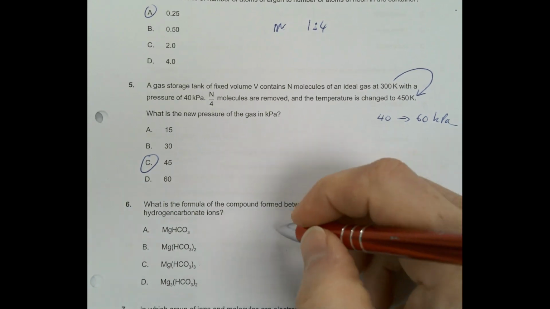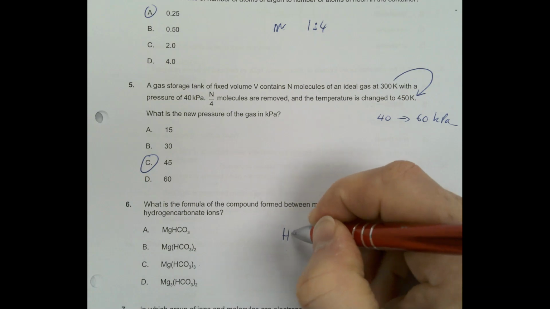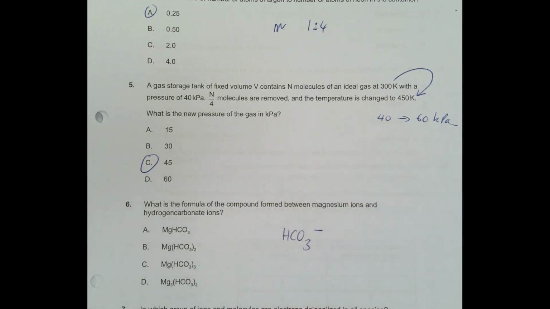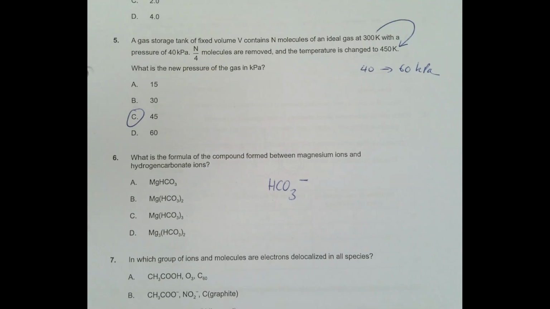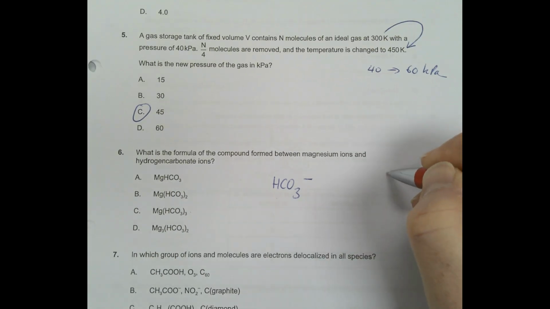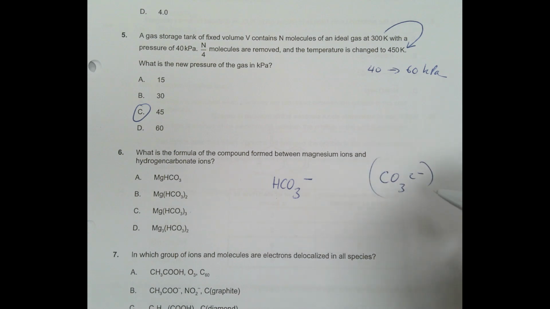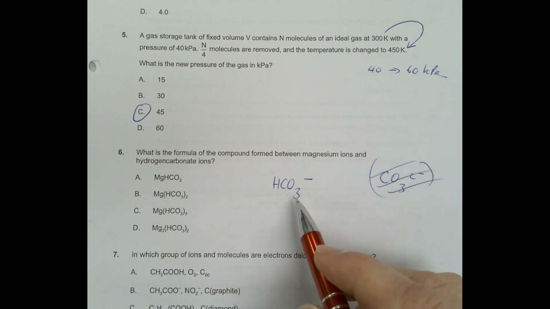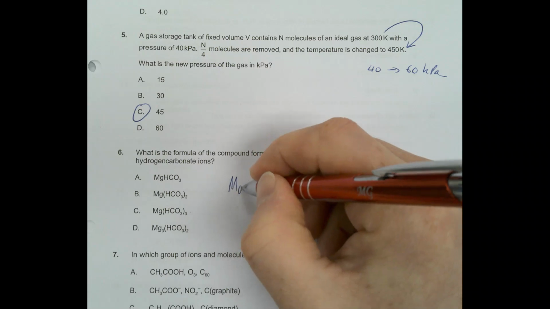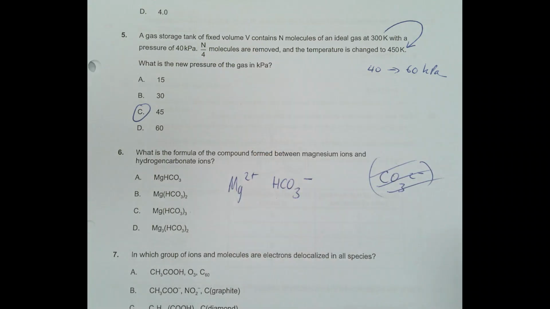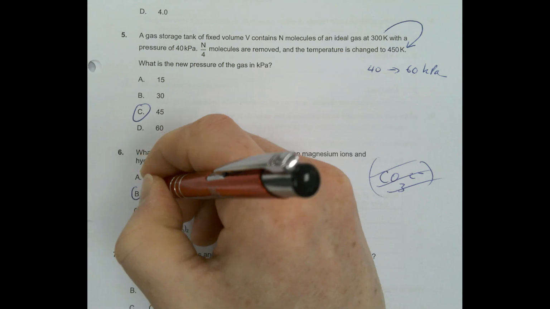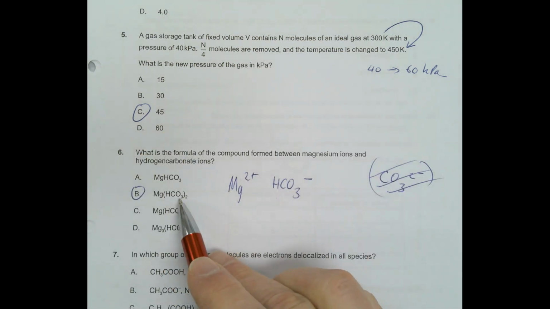Hydrogen carbonate ions, you're expected to know that the hydrogen carbonate ion is HCO3 minus. If you forget that one, you know that carbonate is 2 minus, and you just add a hydrogen ion to it, you get HCO3 minus. And you should know that magnesium is a 2+ ion, and so there must be a 2-to-1 ratio, so that's B. Magnesium, one of those and 2 of those.